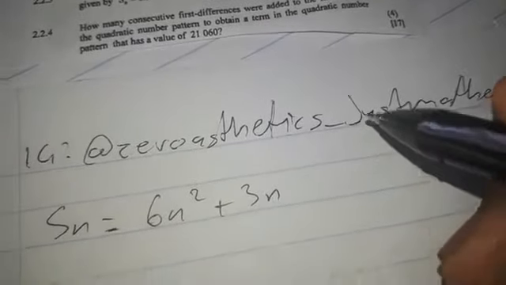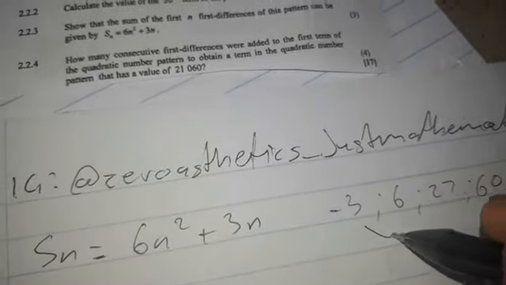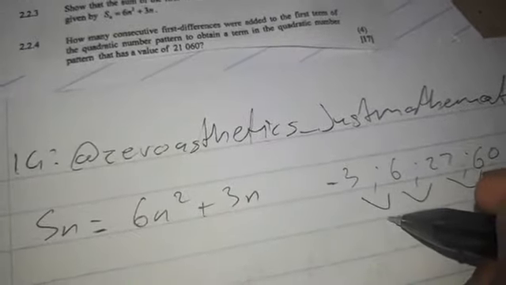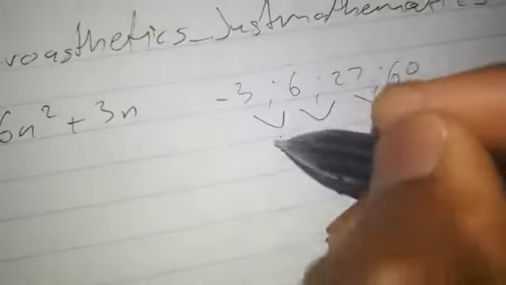The main sequence is -3, then 6, then 27, then 60. Our sequence of first differences is this sequence here: 9, 21, 33.